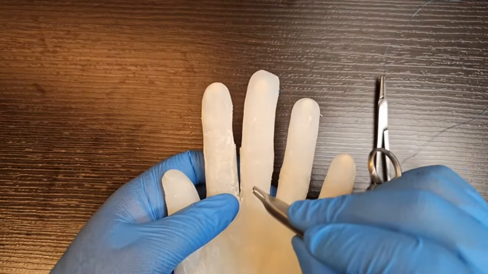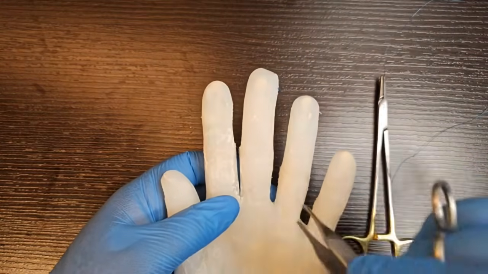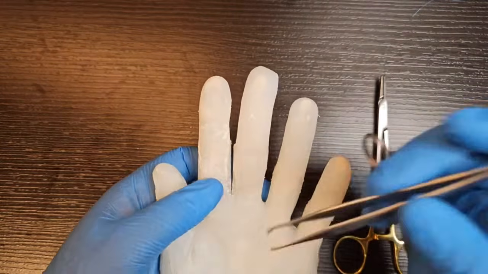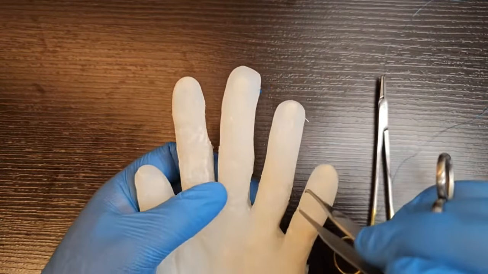Alternatively, you can just go into subcutaneous fat, inject. I prefer to do it on the flexor sheath. That's my preference. It works very well for me.